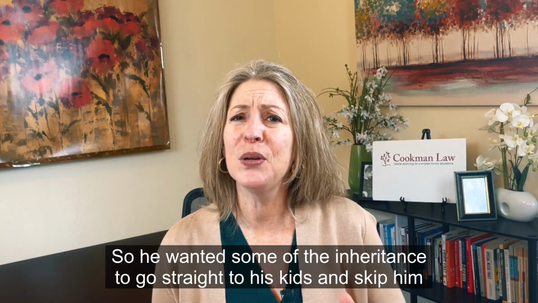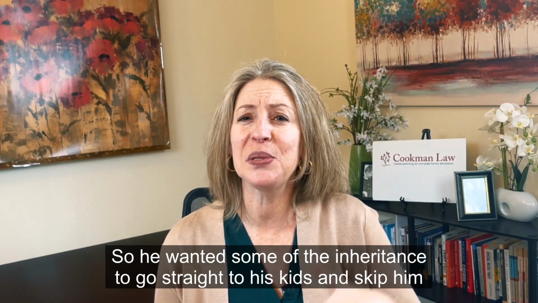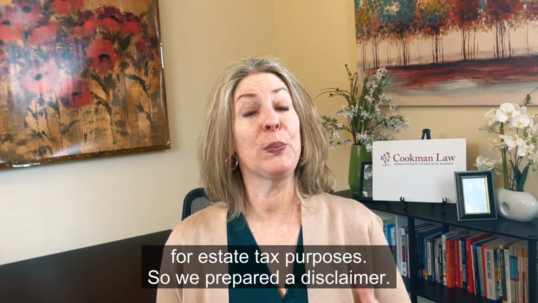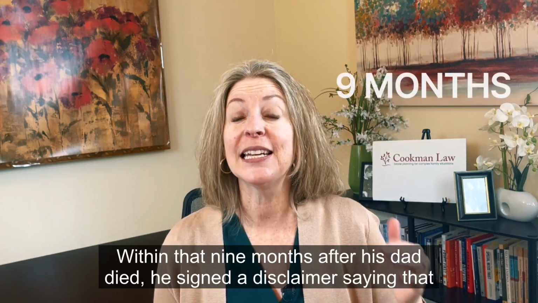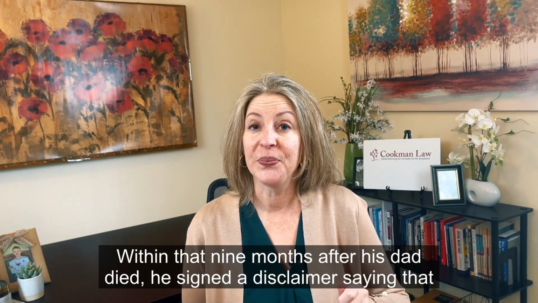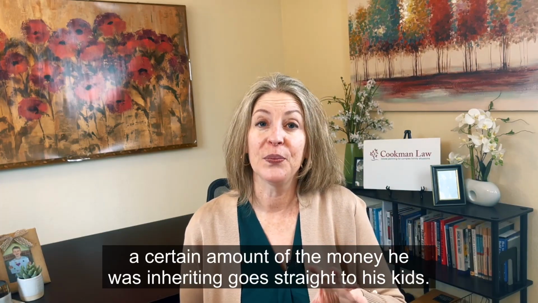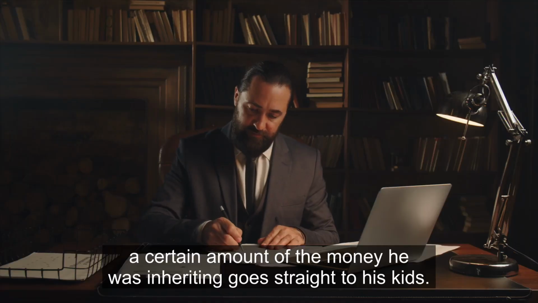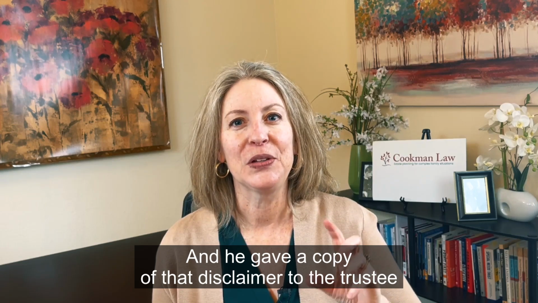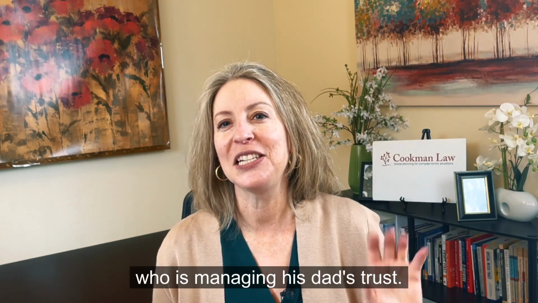So he wanted some of the inheritance to go straight to his kids and skip him for estate tax purposes. So we prepared a disclaimer. Within that 9 months after his dad died, he signed a disclaimer saying that a certain amount of the money he was inheriting goes straight to his kids. And he gave a copy of that disclaimer to the trustee who's managing his dad's trust.